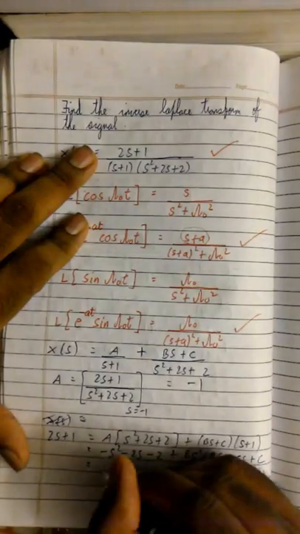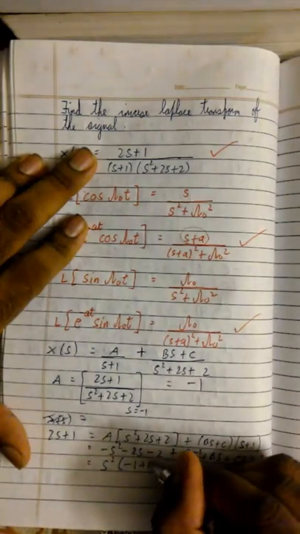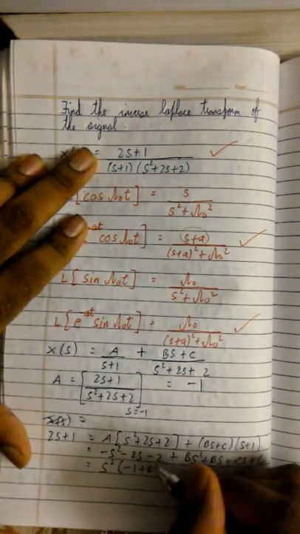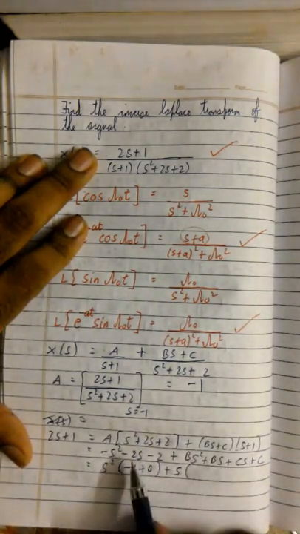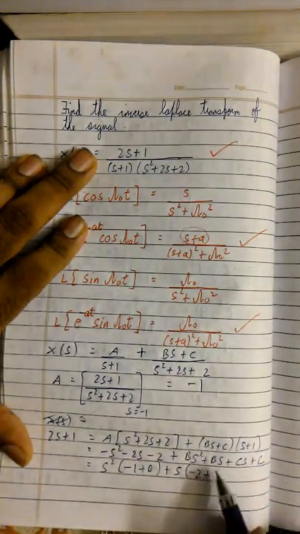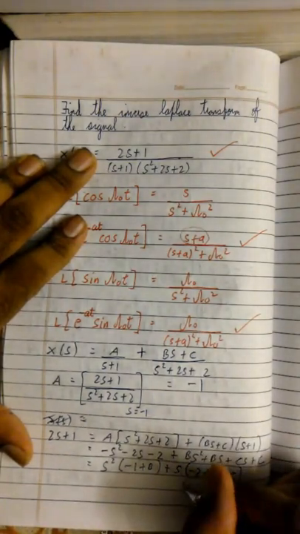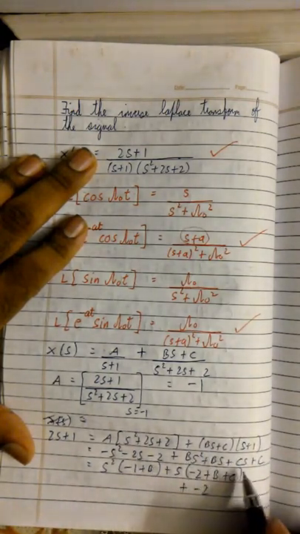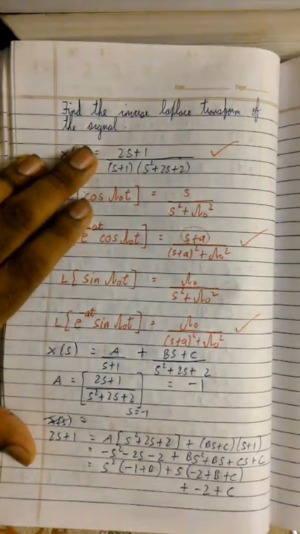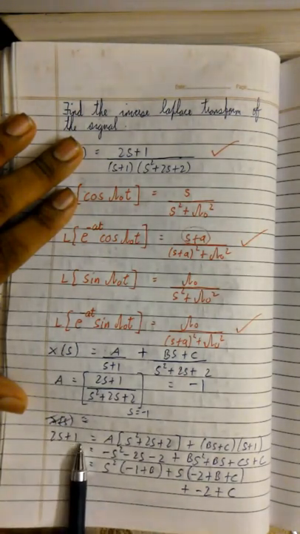So first I will start with s square, so it will be minus 1 plus b. These are the only two terms having s square. Now the coefficient of s: I take s common, it will be minus 2 plus b plus c. And the coefficient for s raised to 0 will be minus 2 plus c. This is how I write. So here the coefficient of s square is 0, the coefficient of s is 2, and the coefficient of s raised to 0 is 1.